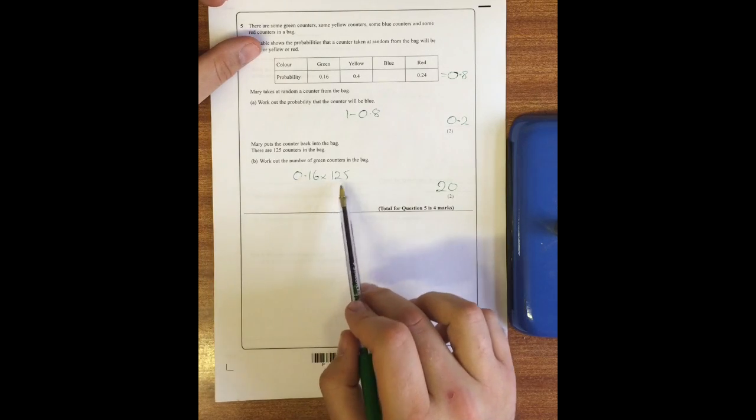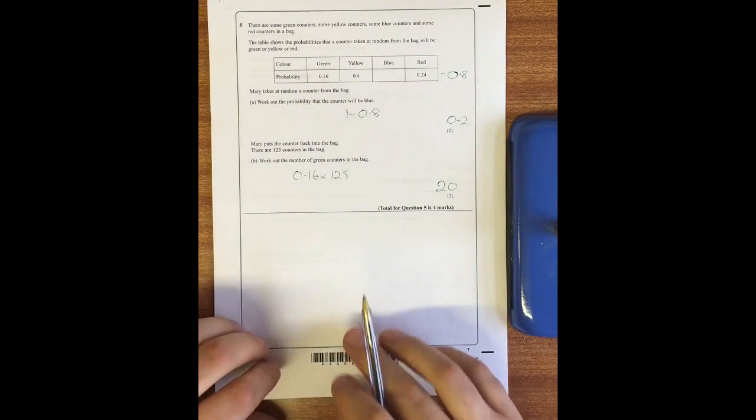Mary puts the counters back in the bag. There are 125 counters in the bag. Work out the number of greens. Well, 0.16 times 125 is 20.